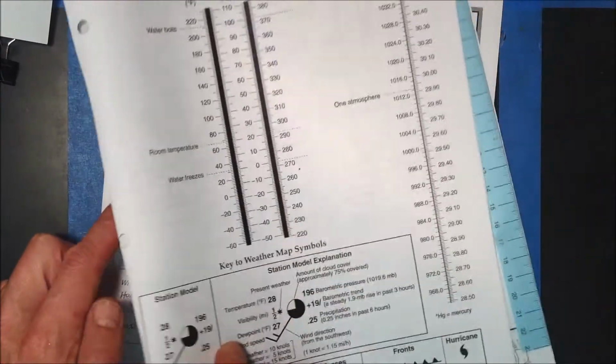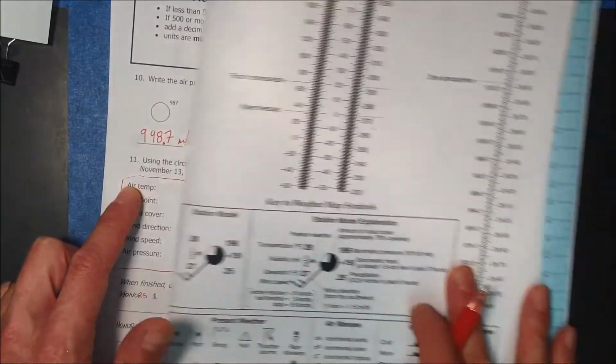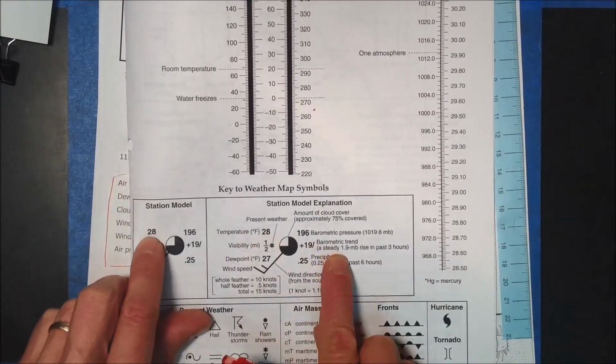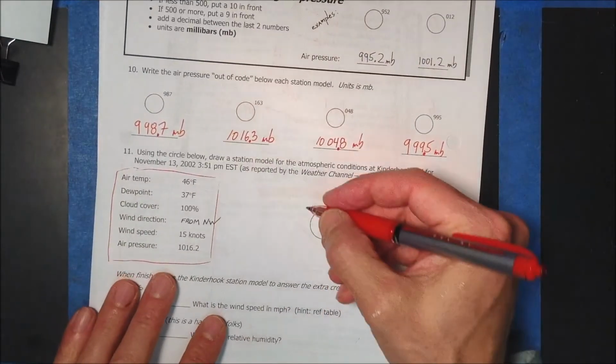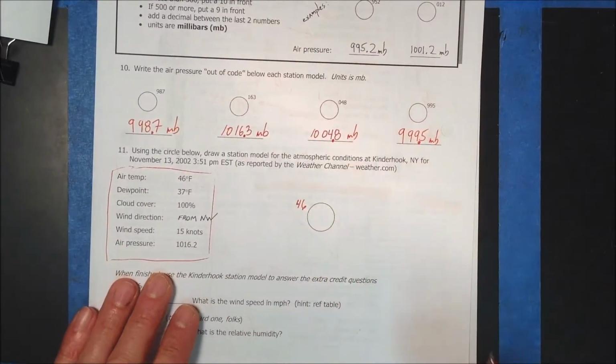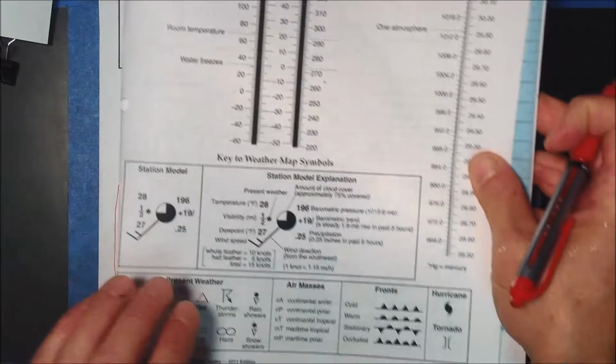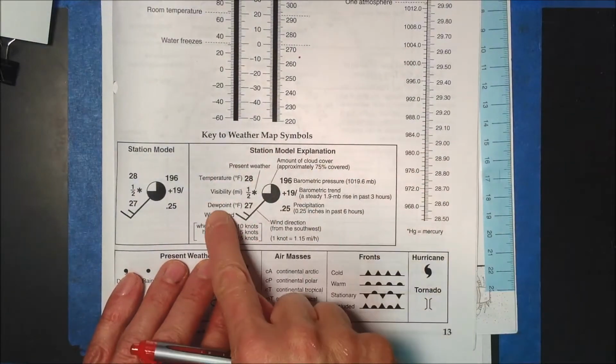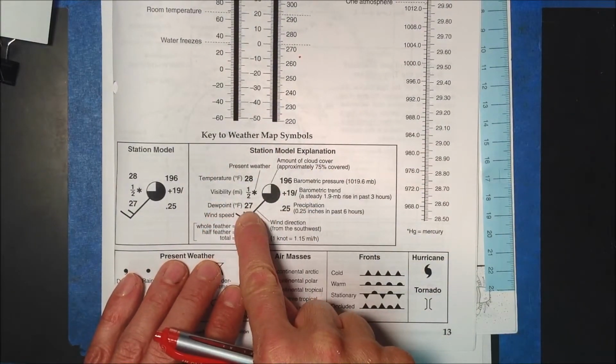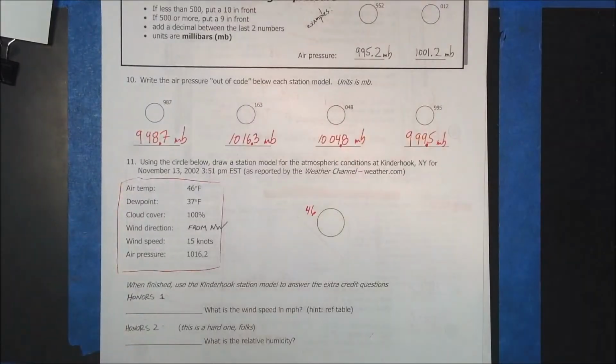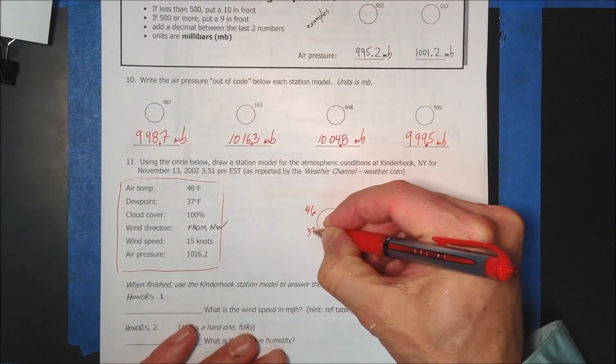That is key. So for instance, air temperature, look where air temperature is. Air temperature in Fahrenheit is this number here. It's this number there. You write it right there. No units on this. So 46. The dew point temperature, if you look around here, dew point is right there. So you write it in that general spot. And in this case, the dew point is 37.